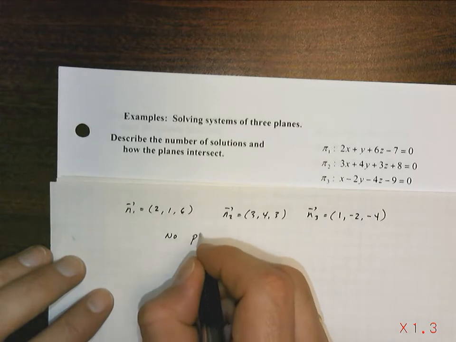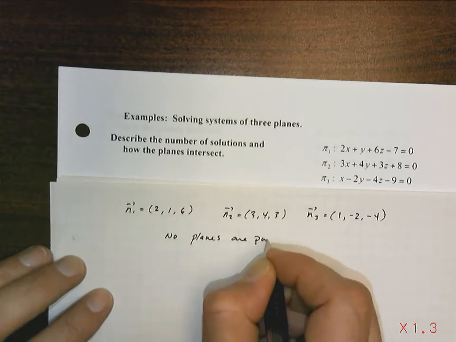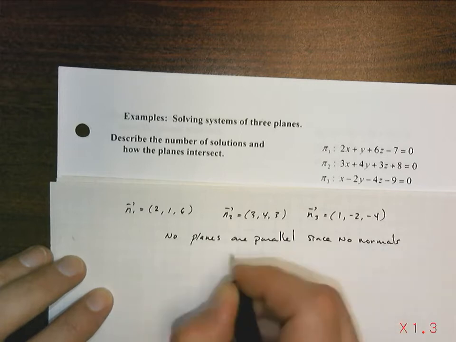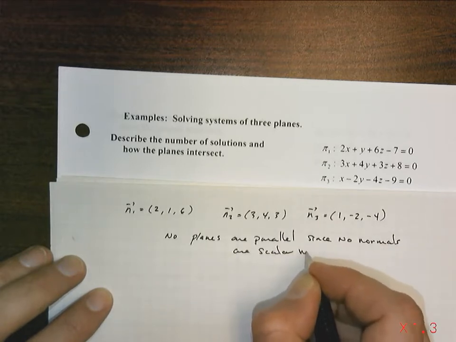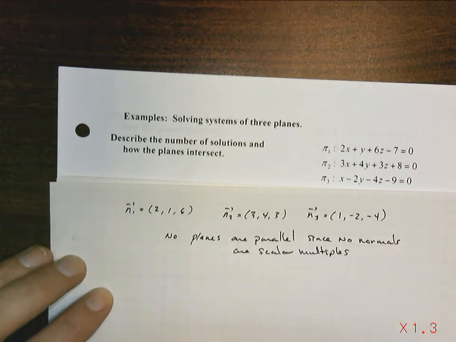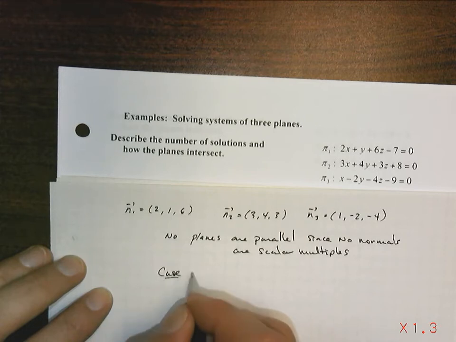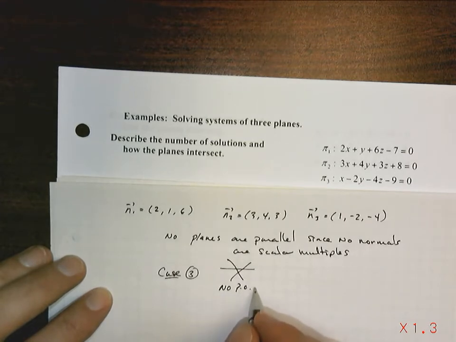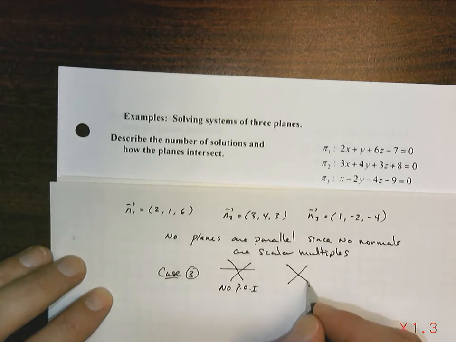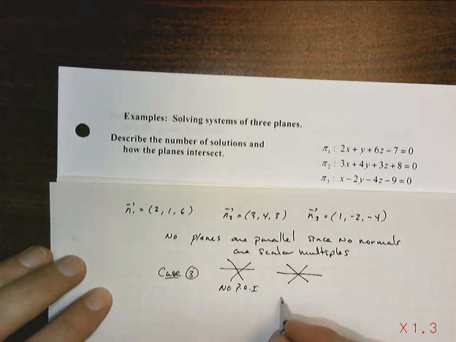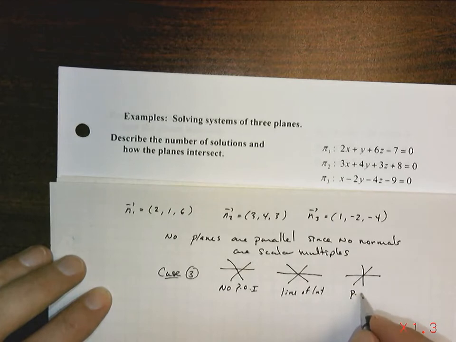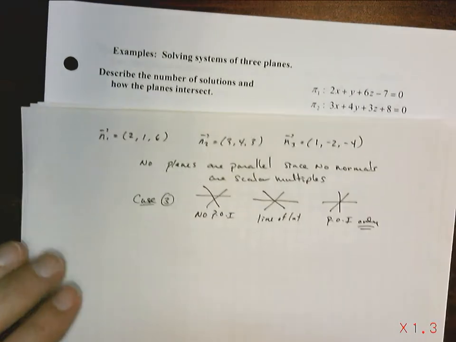So no planes are parallel, since no normals are scalar multiples. So what that means is that we're down to case 3. So we either have this type of situation with no point of intersection, or maybe this can represent a line of intersection. And this will definitely represent the point of intersection. Okay, so it's one of those three.